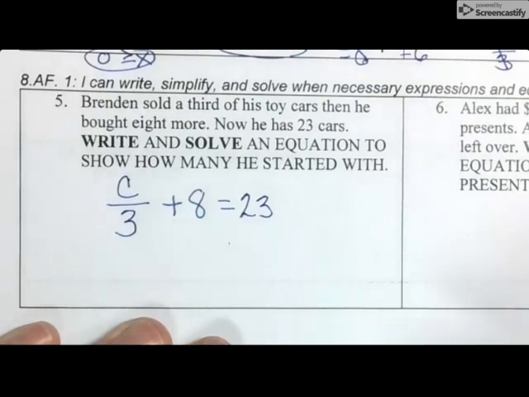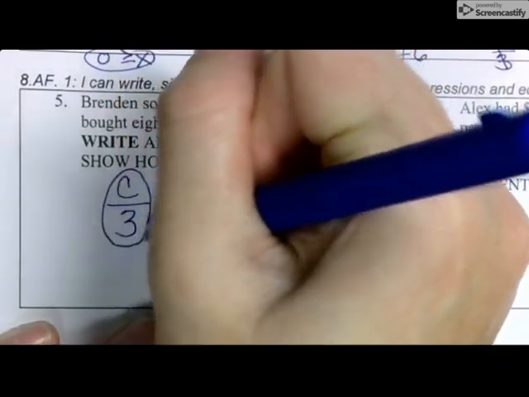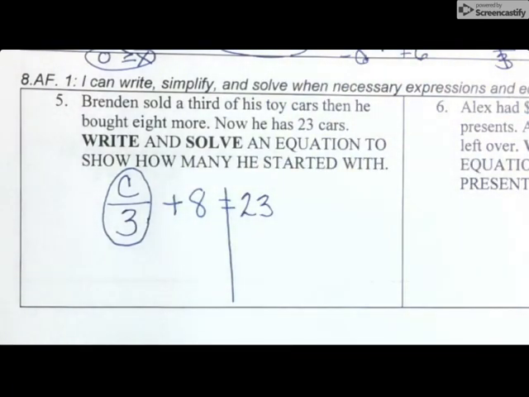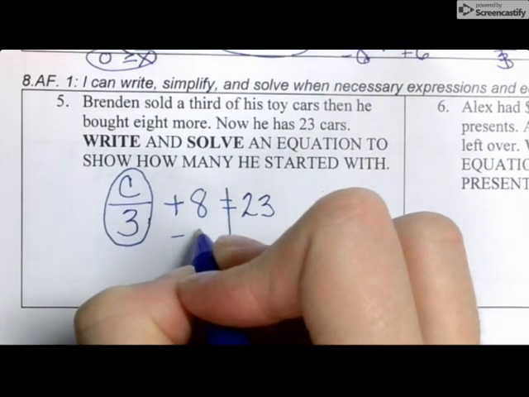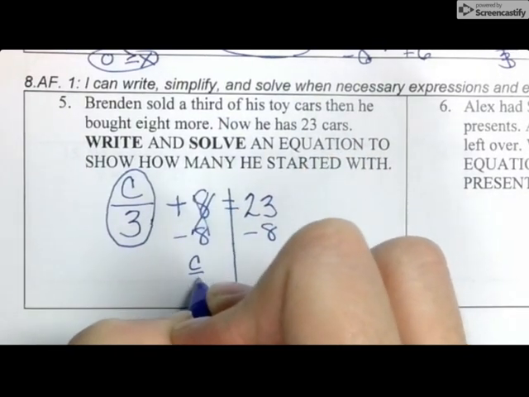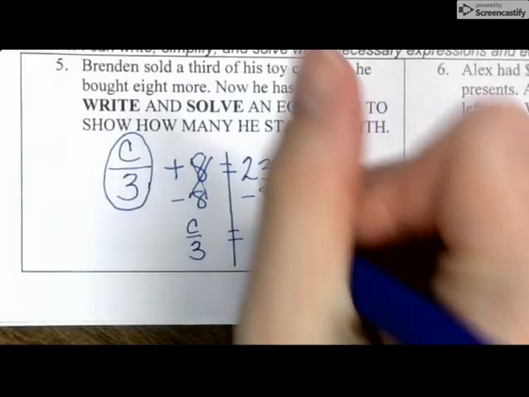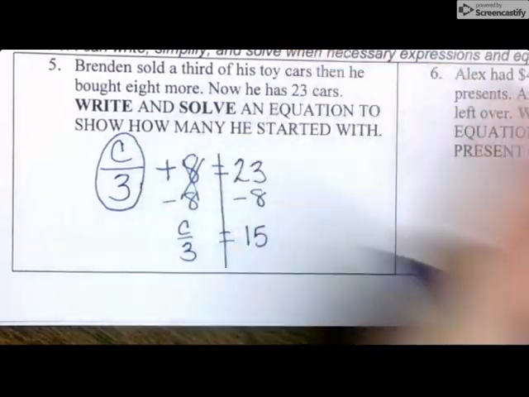So this is very similar to what we did on the first ones. I need to get that alone. I have my barrier. The inverse is going to be minus 8. What is 23 minus 8? 15.